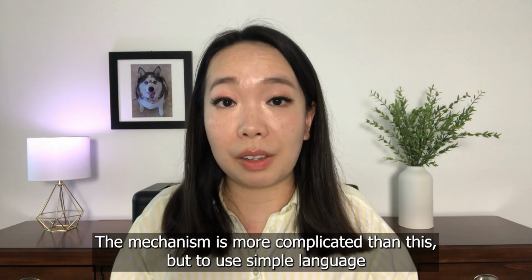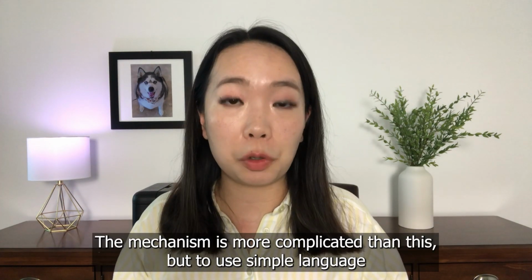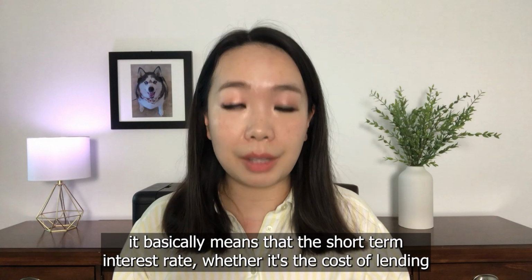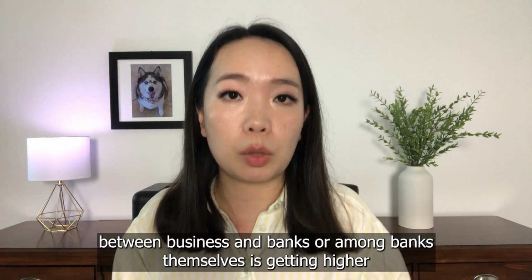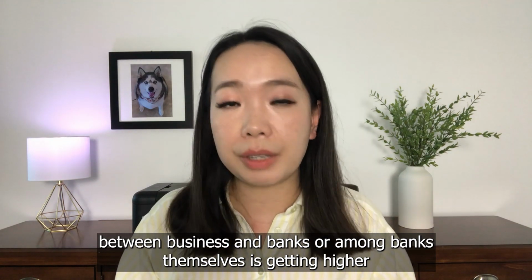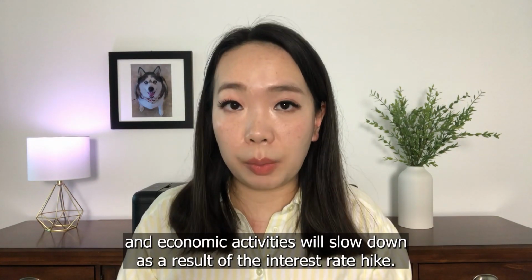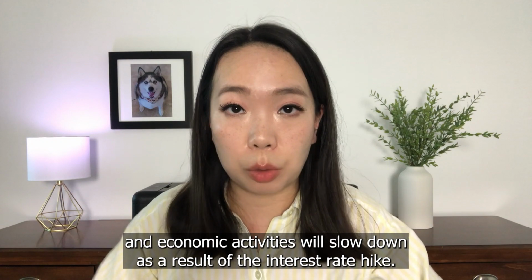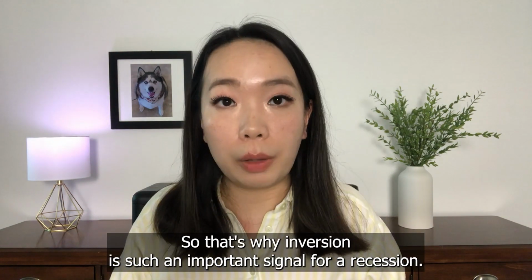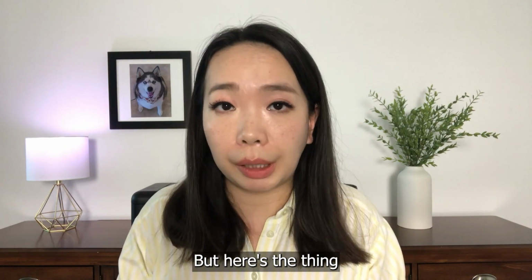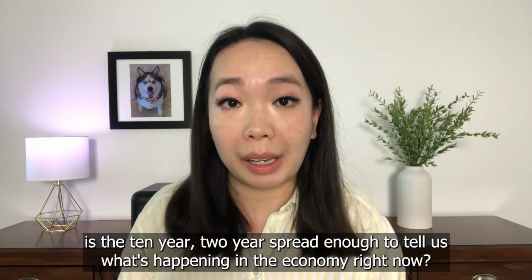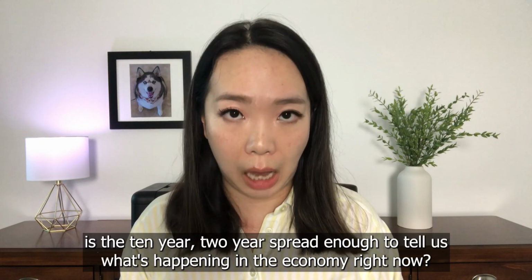The mechanism is more complicated than this, but to use simple language, it basically means that the short-term interest rate, whether it's the cost of lending between business or banks or among banks themselves, is getting higher. And economic activities will slow down as a result of the interest rate hike. So that's why inversion is such an important signal for recession. But here's the thing. Is the 10-year, 2-year spread enough to tell us what's happening in the economy right now?